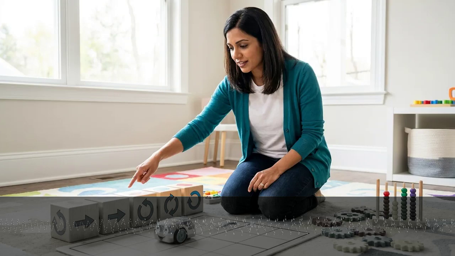How long should children use physical coding toys before moving to screen-based programming? There's no fixed timeline. Focus on capability milestones rather than age or duration. Your child is ready to transition when they can reliably debug 6 to 8-step sequences containing loops and conditionals using physical tools, can predict program outcomes before execution, and can articulate why a sequence produced a specific result.